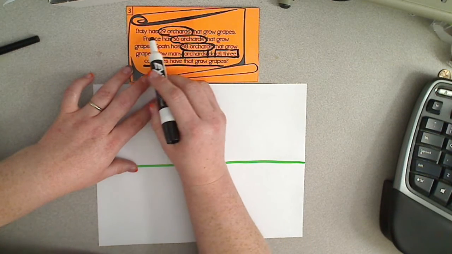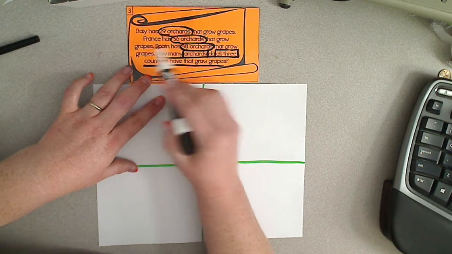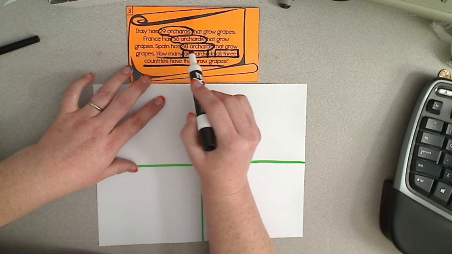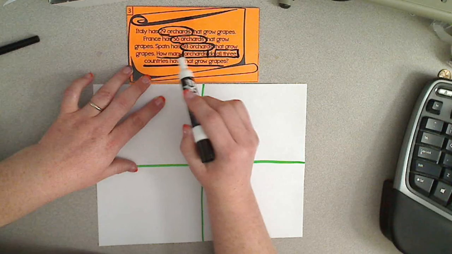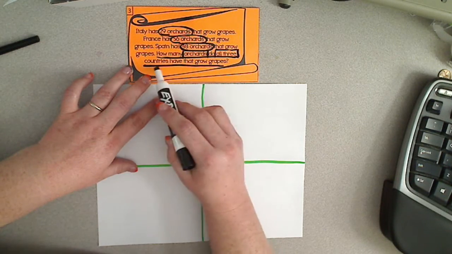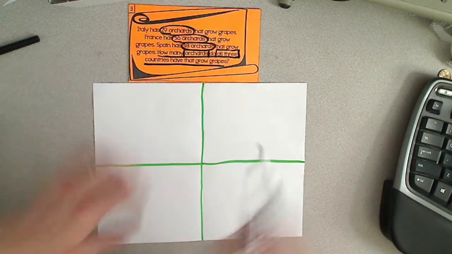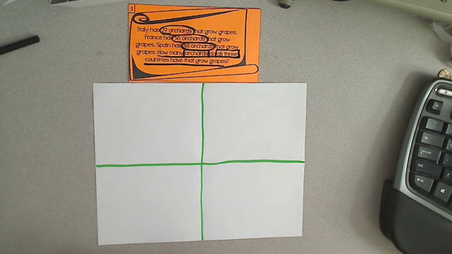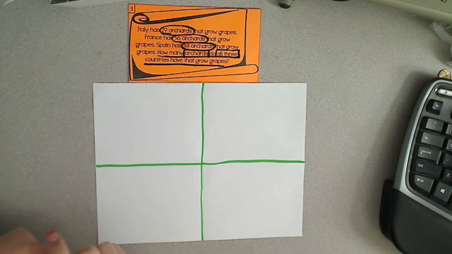So once again, Italy has 29 orchards that grow grapes. France has 56 orchards that grow grapes. Spain has 48 orchards that grow grapes. How many orchards do all three countries have that grow grapes? So we know by reading our problem 3 times that there's no unnecessary information. Everything that we need is in the problem, and there's nothing that we don't need to worry about.